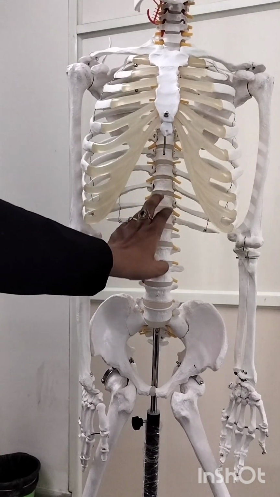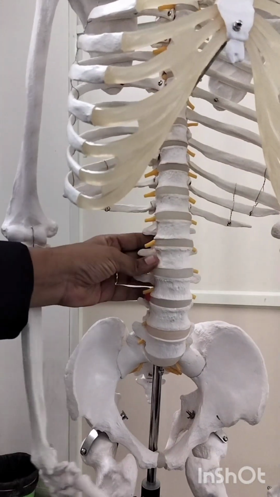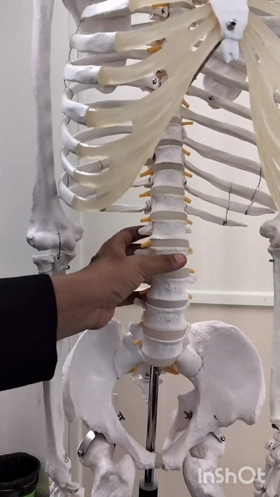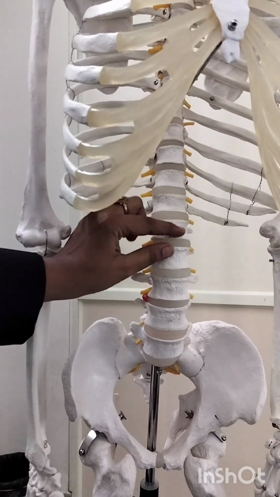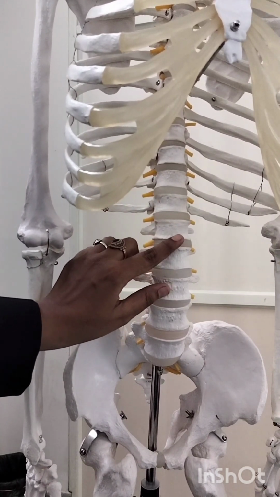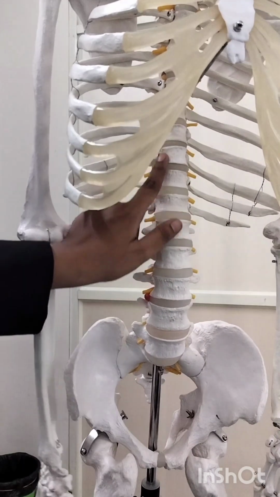cylindrical body. These are cylindrical bodies, as I hope you can see. These are cylindrical in shape. They are enclosed with a neural canal. See, they are enclosed with a neural canal. The median spinous process forms from the neural arch. This is the neural spine.